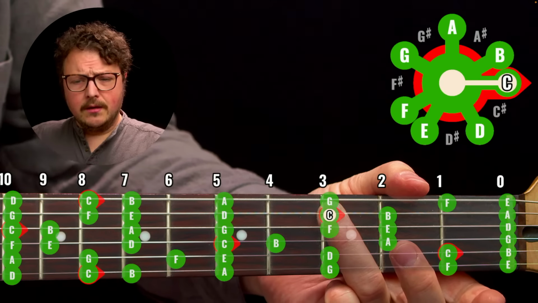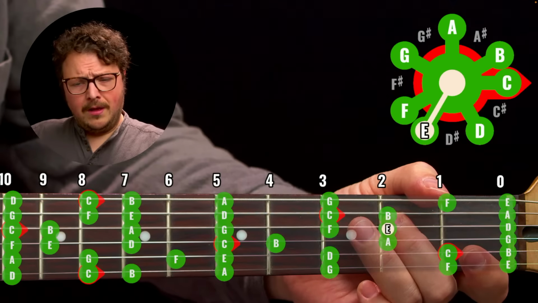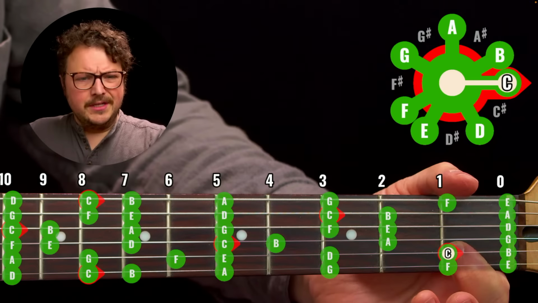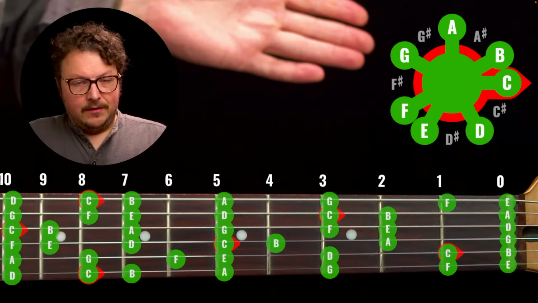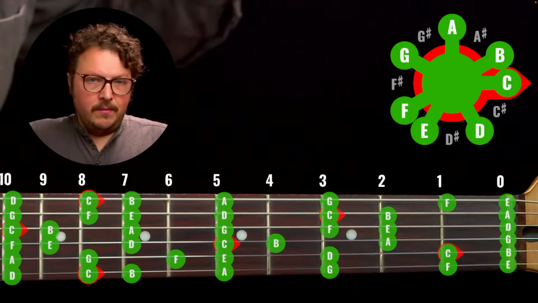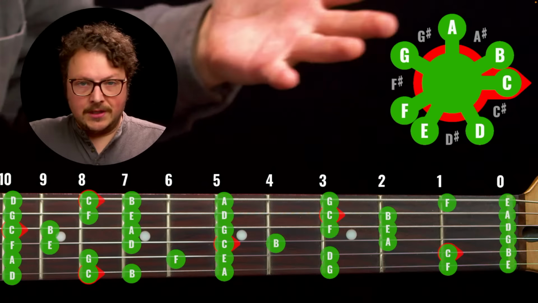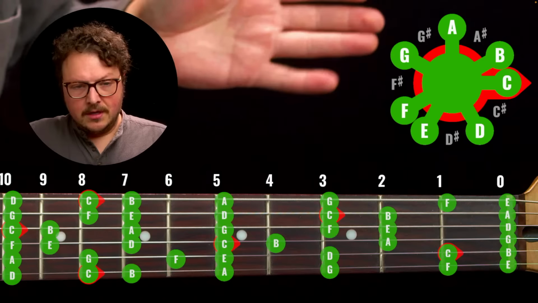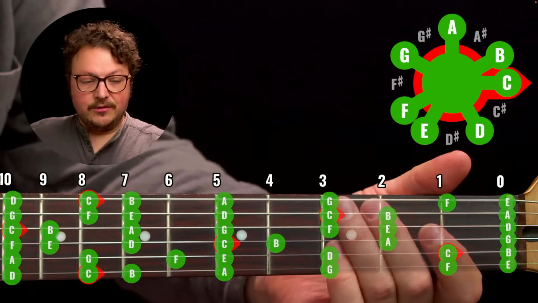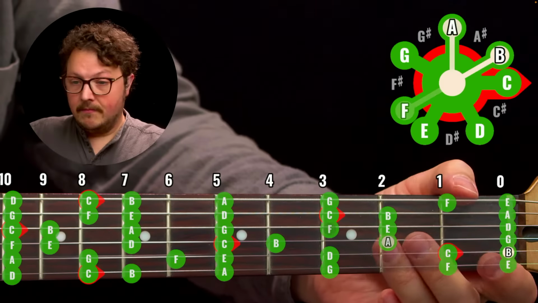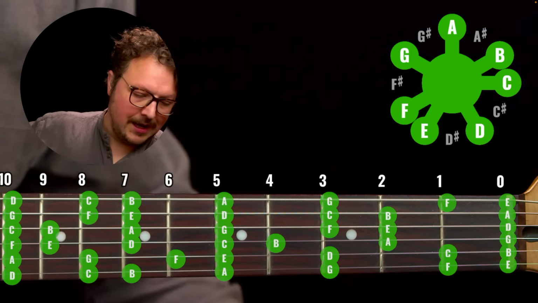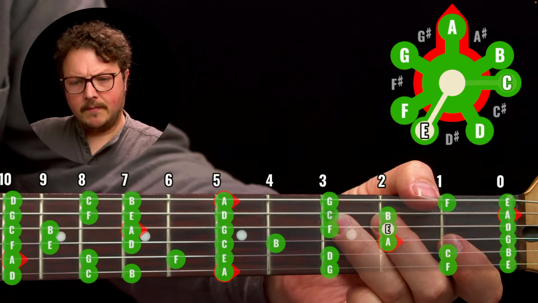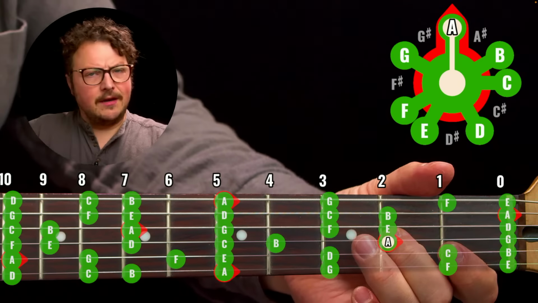If we put the root note here, we get whole, whole, half, whole, whole, whole, half. And it turns out every minor scale fits in some major scale, and every major scale contains a minor scale without having to change any notes. In other words, I can build a C major scale and I can build an A minor scale using the same set of notes.